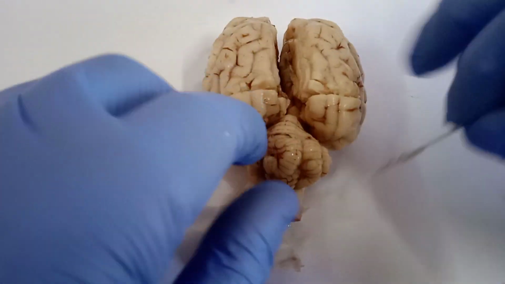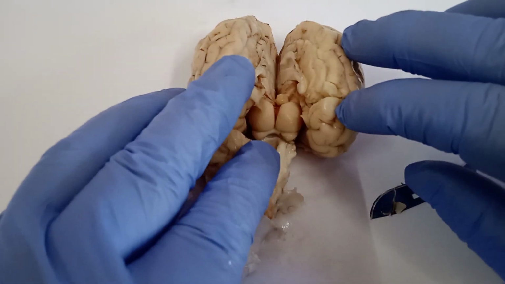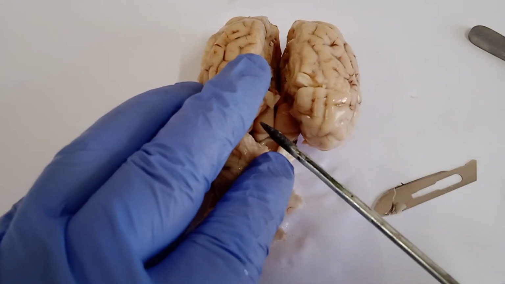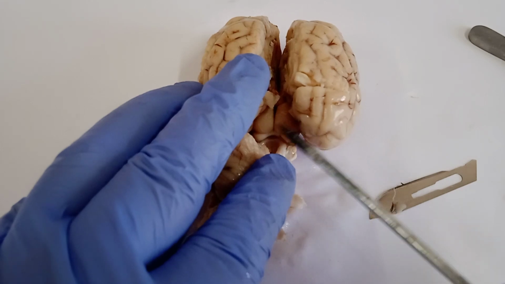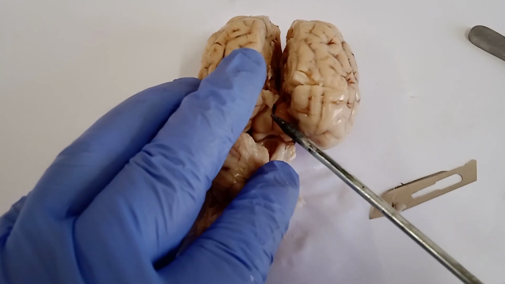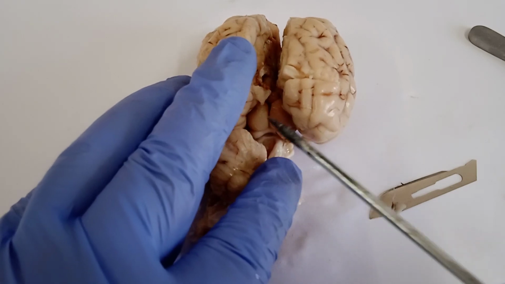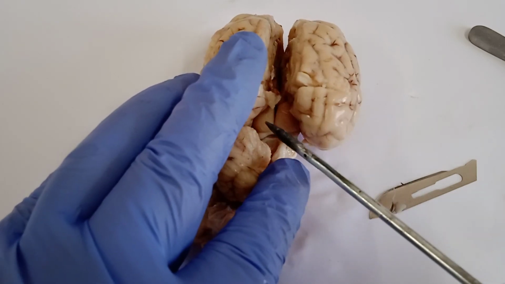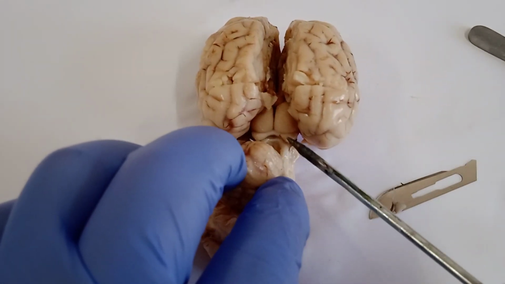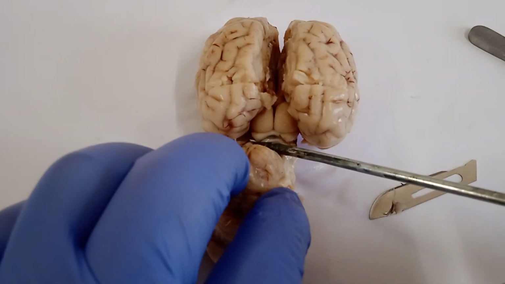So again, before cutting, because these things will be cut afterwards, just at this level you find these four rounded eminences, 1, 2, 3, and 4. Two big, and two small, these are called colliculi. Four colliculi together are called the corpora quadrigemina. So when you cut, two will come on this side, two on that side. The big ones are called superior colliculi, the smaller ones are called inferior colliculi. And if you look here, a small fiber-like thing is coming out.